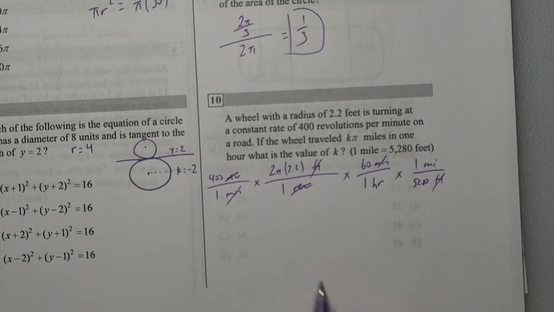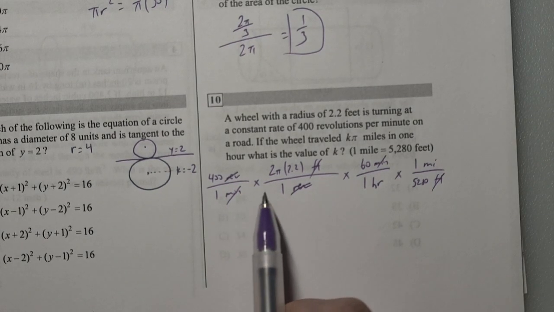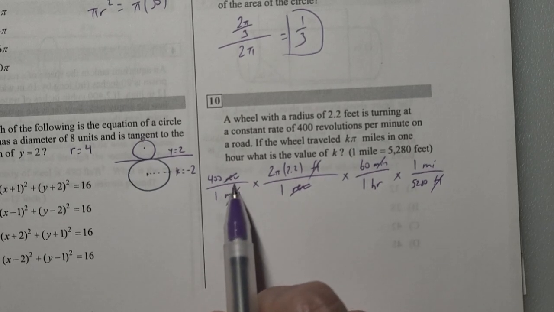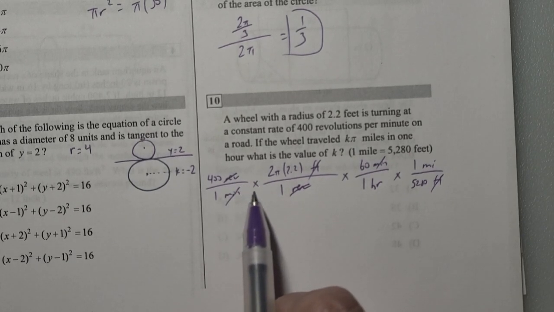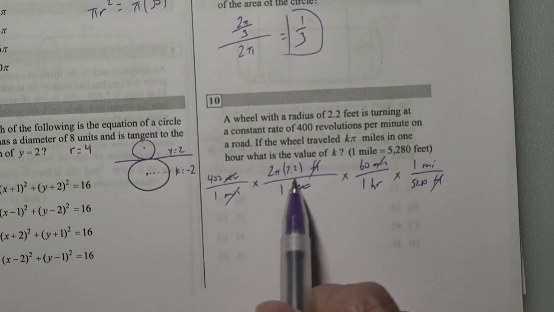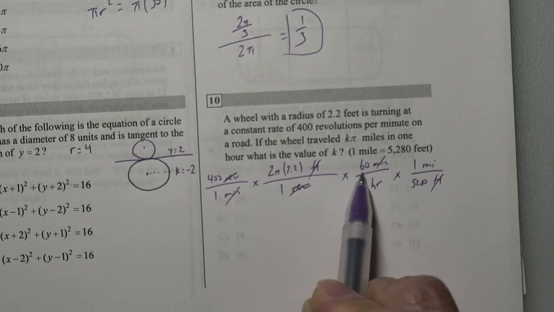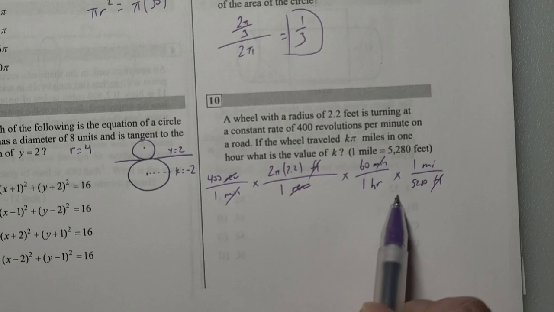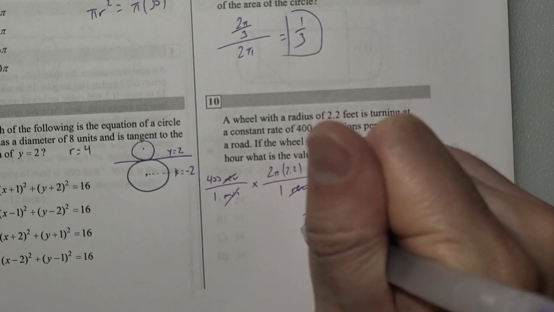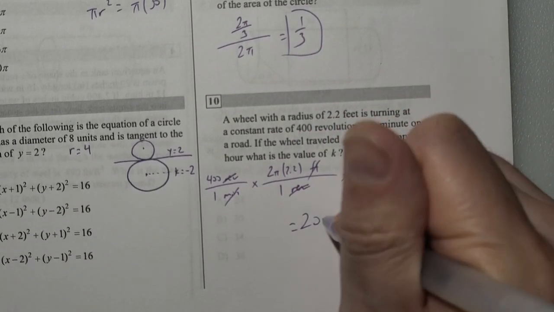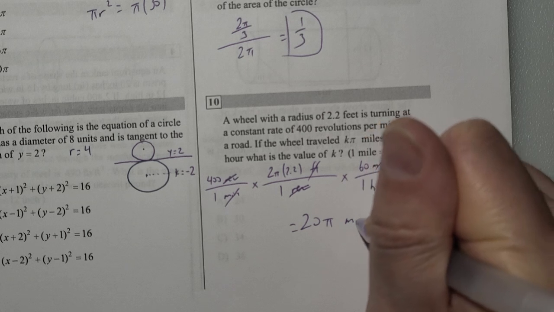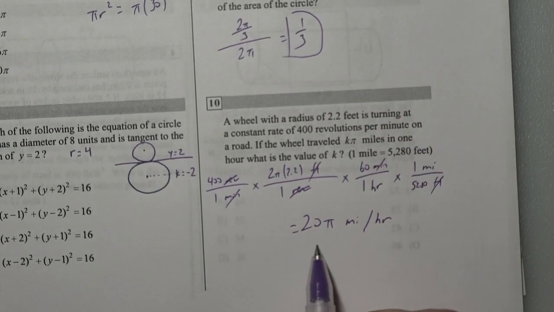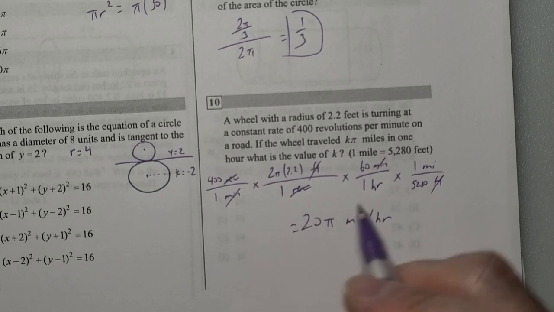Let me double check. Let me actually punch it into a calculator to get this right. We can leave the pi alone, right? So 400 times 2 times 2.2 times 60, divided by 5280. So this is 20 pi miles per hour. So then your k is 20.